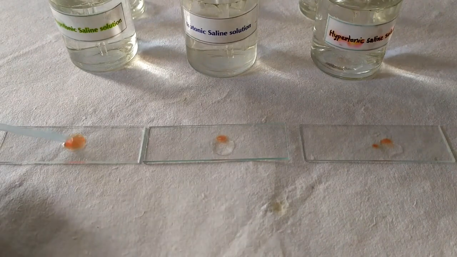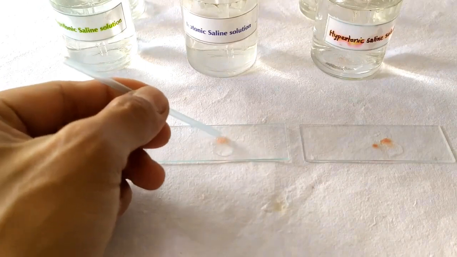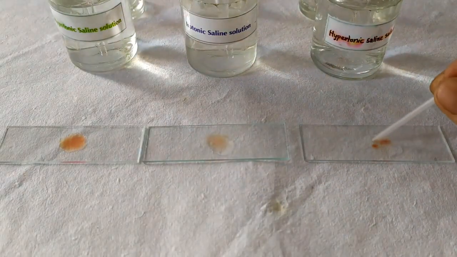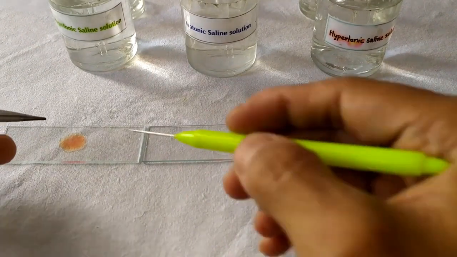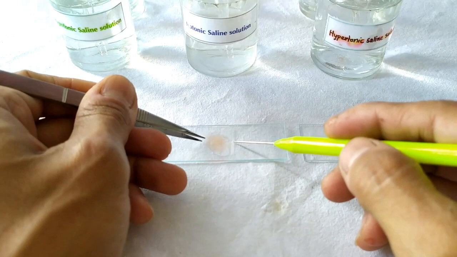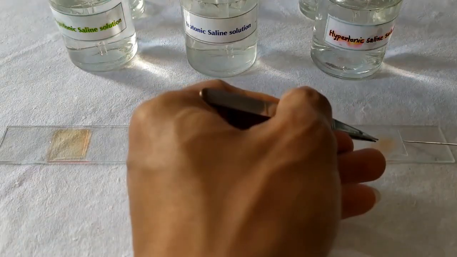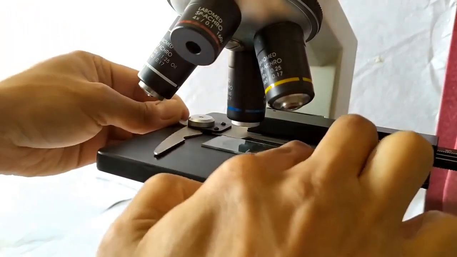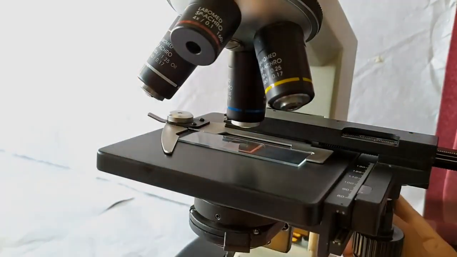Mix each drop of blood and tonic solution using 3 different mixing sticks or toothpicks. Cover them one by one using cover slips. Allow the slides to stand for a few minutes. Observe each slide under the microscope.